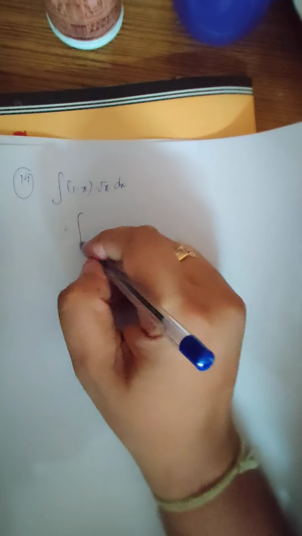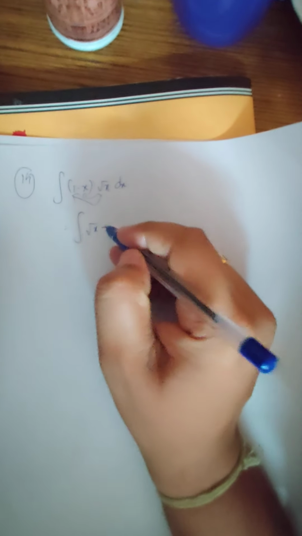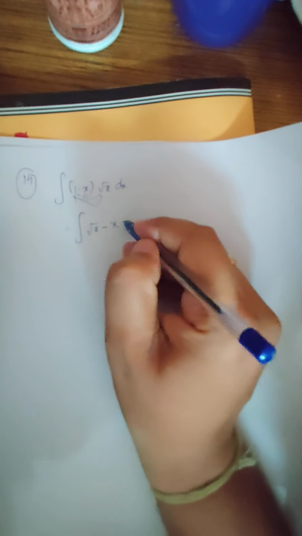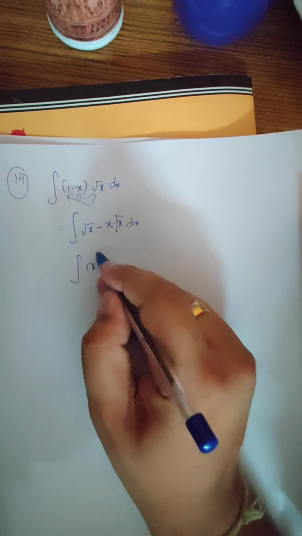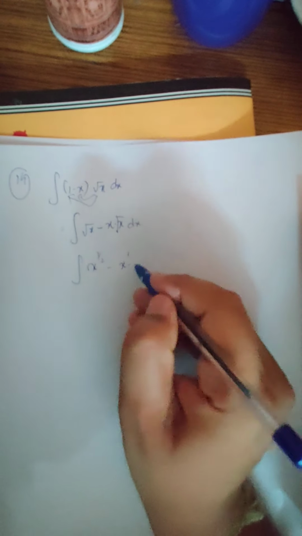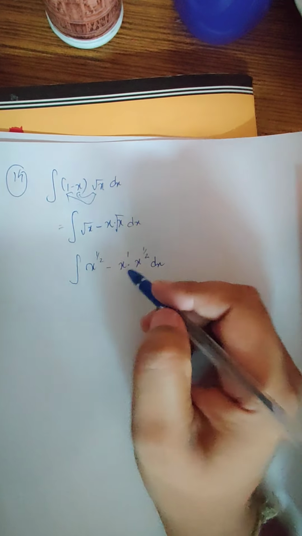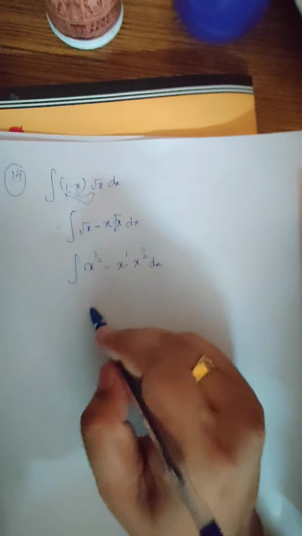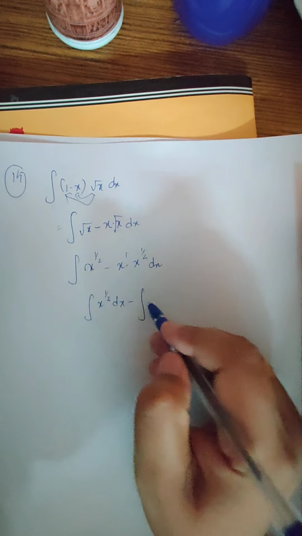So this I can write as integration of, again the distributive property, root x into 1 is root x, minus x into root x, dx. I'll write this as integration of x power half minus x to the power of 1 into x to the power of 1 by 2 dx, because root x is x power 1 by 2 and x power 1 is x.